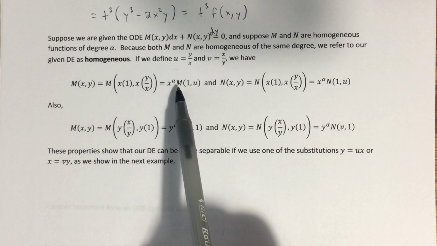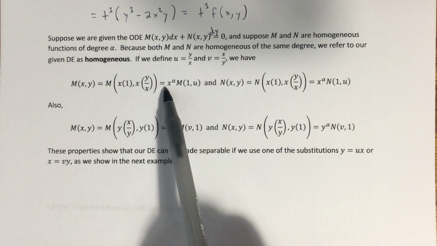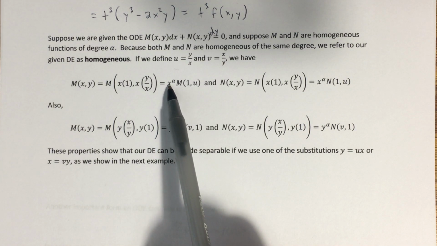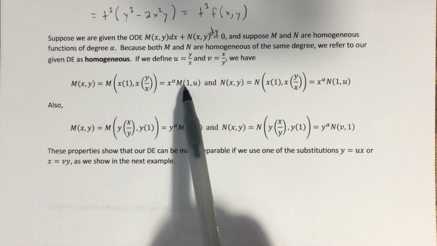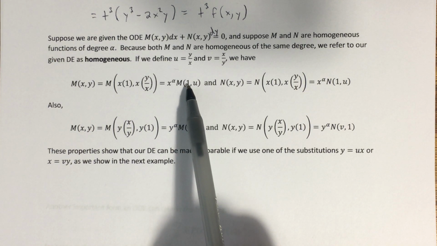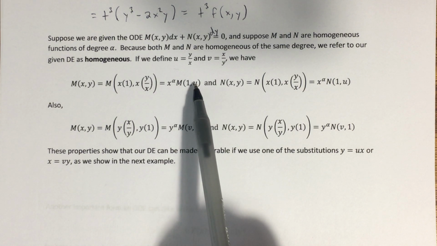And we've made a variable substitution in such a way that the result is a product of a function of x to the power of alpha, times a function of u. Notice that even though it has the notation of a two-variable function, the only variable appearing here is actually u.